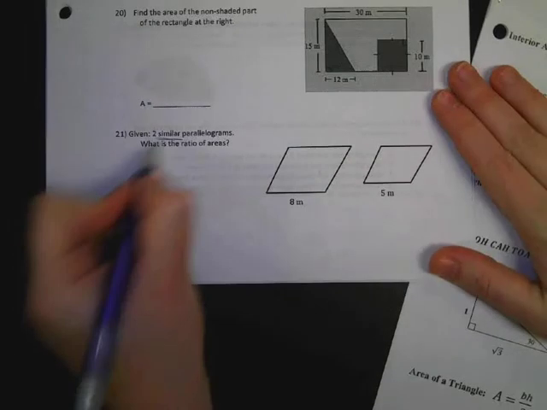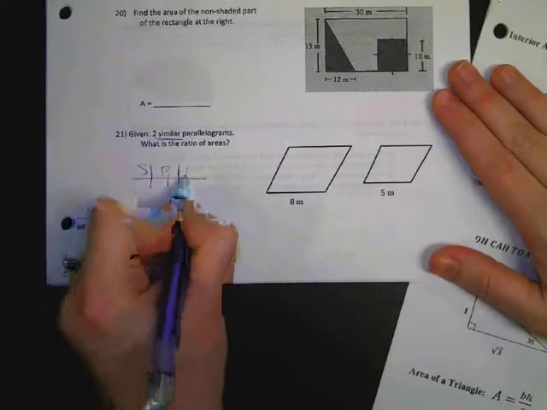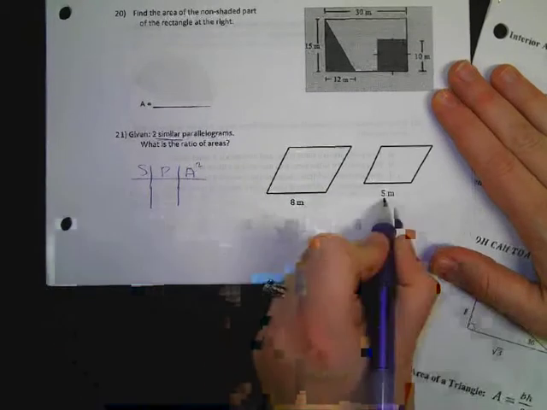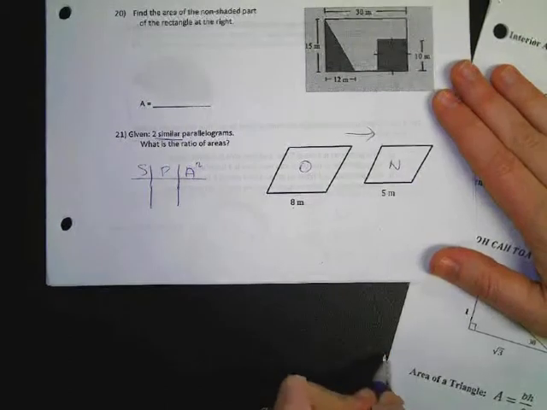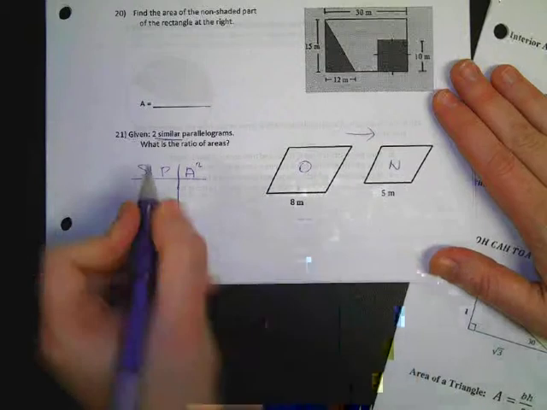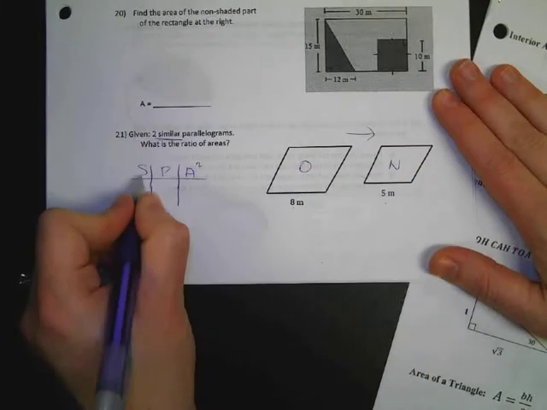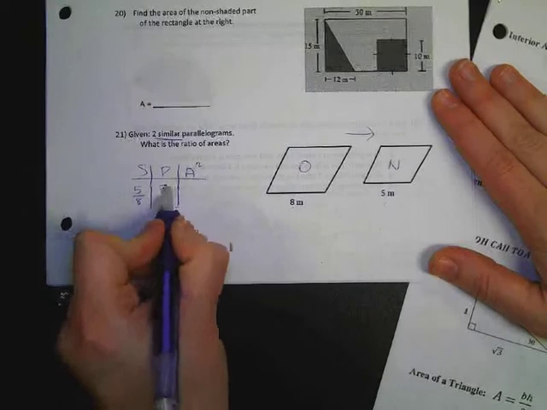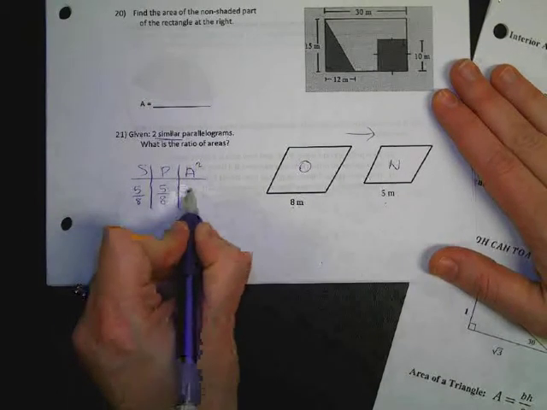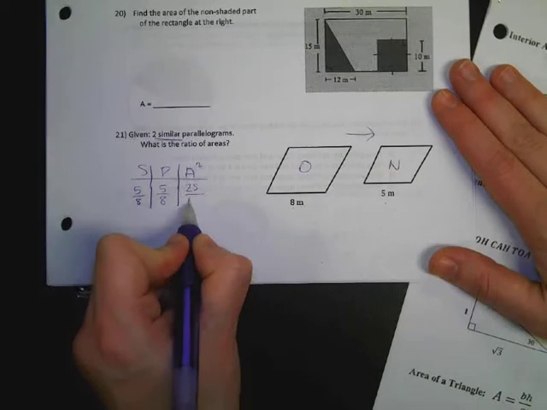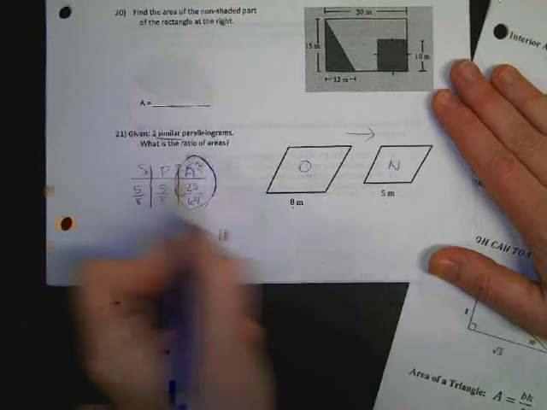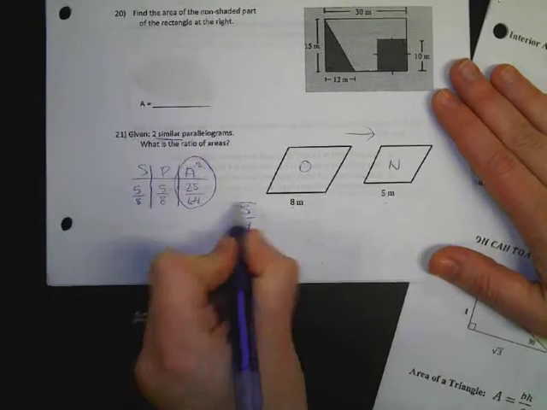Number 21. Given two similar parallelograms, what is the ratio of areas? Similar, anytime I see similar, I'm thinking of this bar chart. Okay, they've given me 5 and 8. Remember, this is old, this is new, it travels to the right unless I tell you otherwise. New over old would be 5 over 8, and that is a side ratio. Since the perimeter is made up of the sides, it's still 5 over 8, but to get the area ratio, I need to square it. 5 squared is 25, 8 squared is 64, so my ratio of areas, 25 over 64, is my answer.